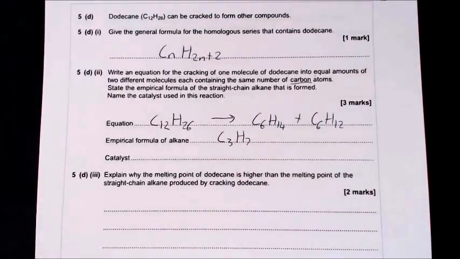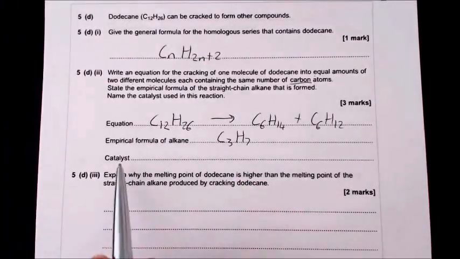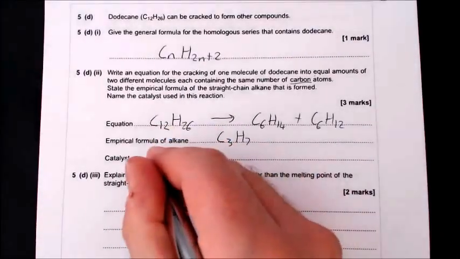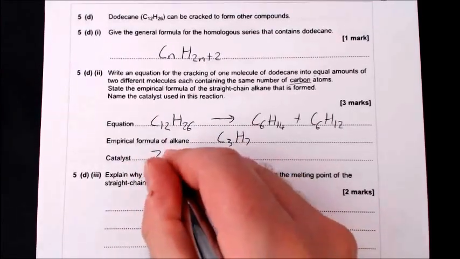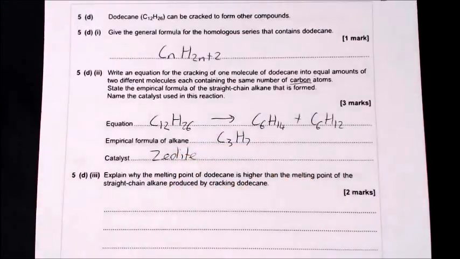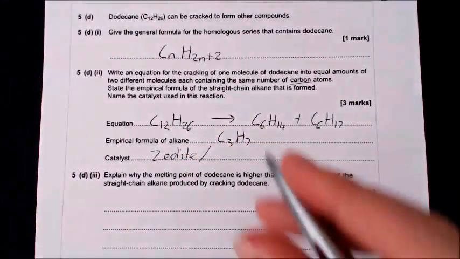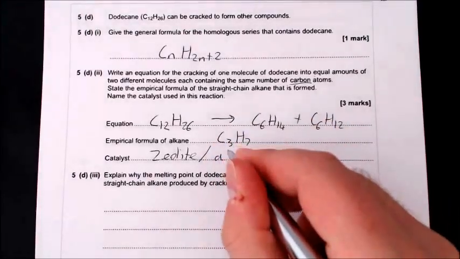Okay, and finally the catalyst that allows this to happen. So this is cracking, and the cracking process needs a zeolite catalyst. It's like a honeycomb structure. Looks a little bit like a crunchy bar, if you know what one of them is. Or you can use something called aluminosilicate. So they will accept that as well.